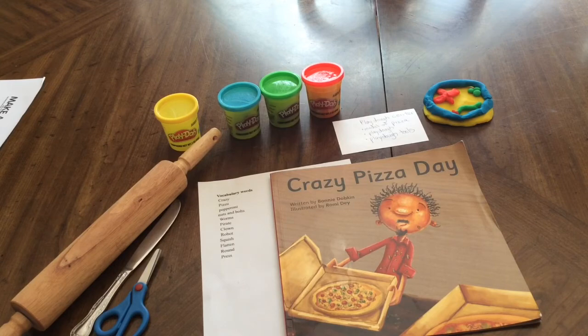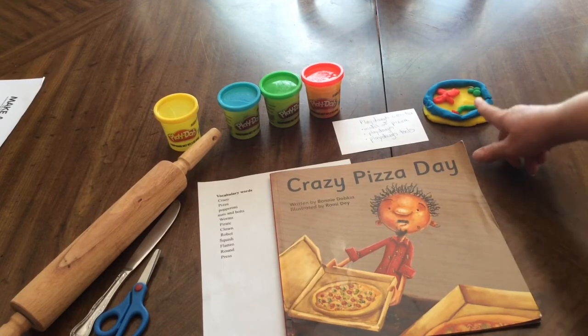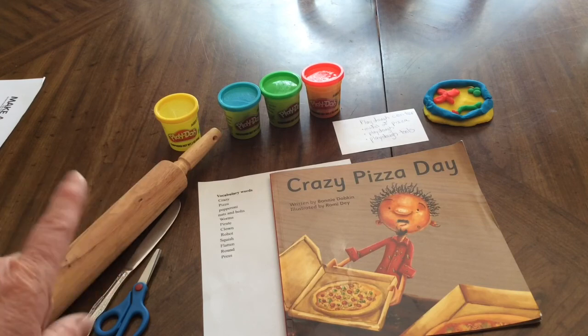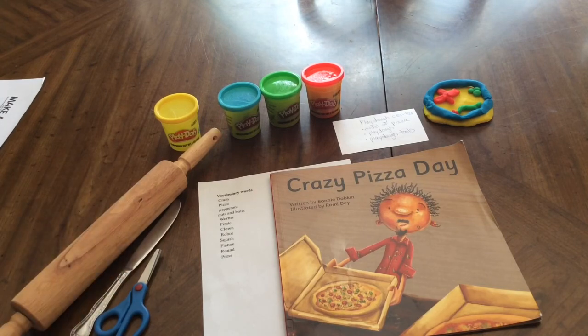So the adult will model making one. Here's a model Crazy Pizza that I made. Mine has a bird on it and eggs and a little snake, a baby snake. So they can make it as crazy as they want. And while we're playing with them in the Play-Doh, we're going to use the vocabulary words and see if we can get them to verbally describe what they're making and also follow 2-step directions. So that's what we'll assess also. So they'll also have the tools, the roller or the knife or scissors, and they can cut their Play-Doh also.